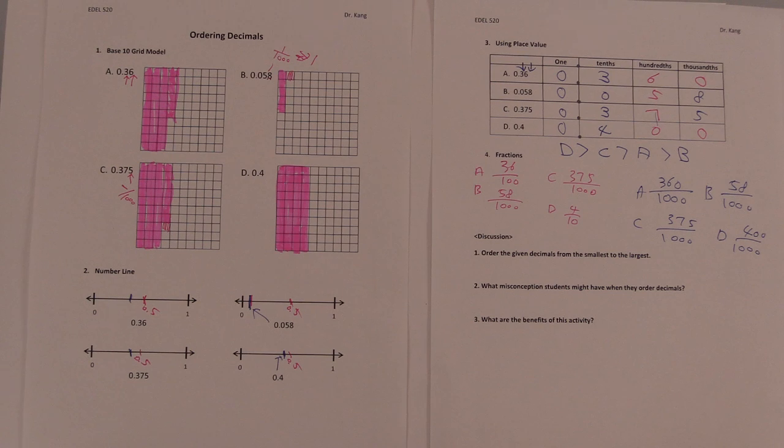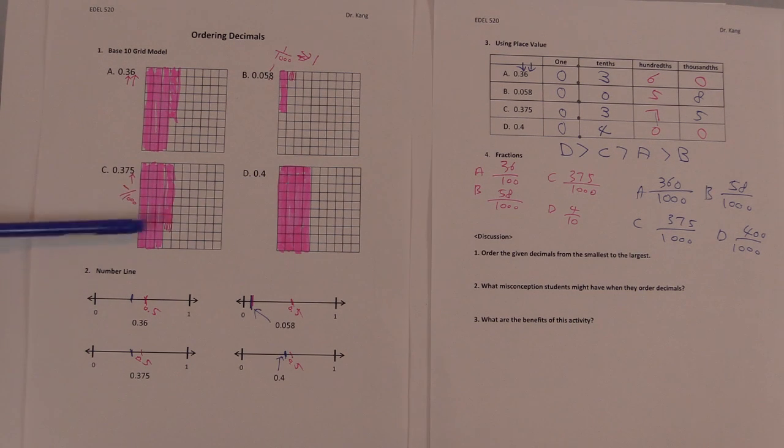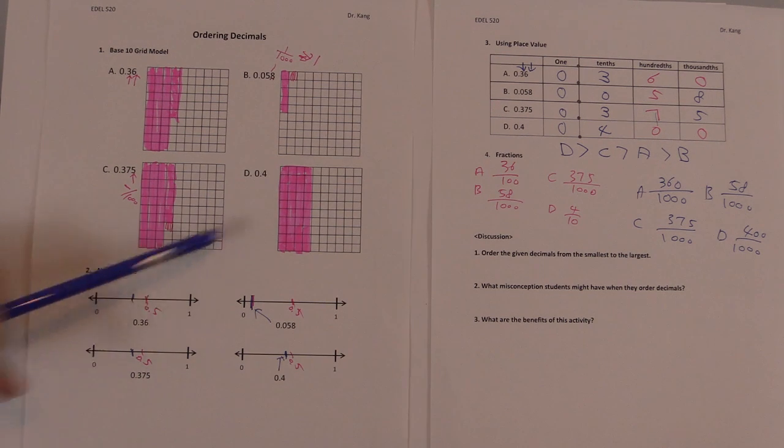Why is that? Because this has the most digits. This is longer, this is shorter. If it's a whole number, yes, 375 is bigger than 4, but this is a decimal, so it's different in here. They have to look at the place value. So this is the biggest, but oftentimes kids think this is the biggest and this is the smallest because I only have one digit. Right? So place value of decimals is important to understand decimal number sense.